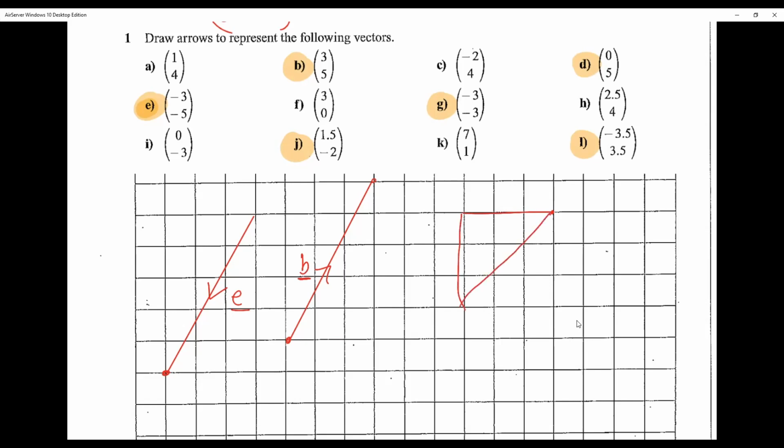So my vector is going to look like this. And that one we're going to call G. So we're going to have 3 backwards and 3 downwards. And that part we can later on rub off. And there's the answer.